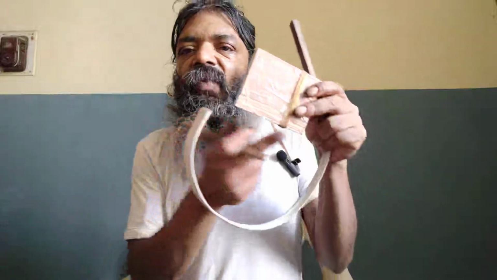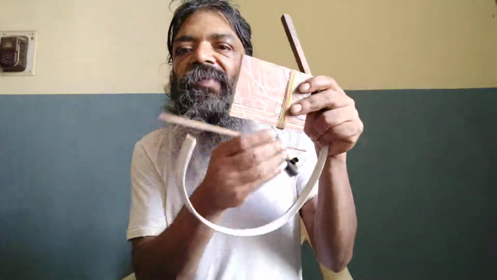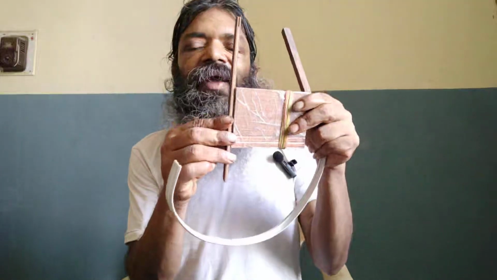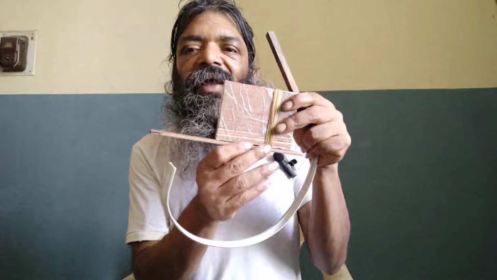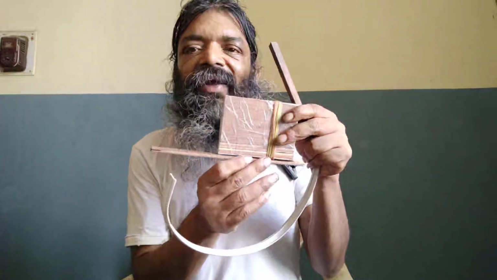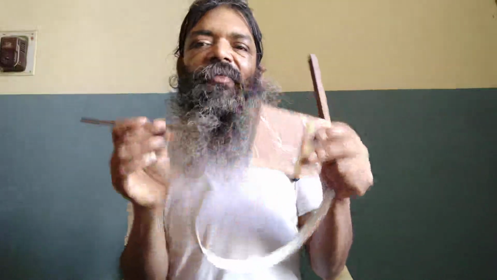Let's take the simple case of a rectangle. What is the width? Width is represented by a line. What is length? Length is represented by a line. If this is represented by a line, then what is the length of this line? If this line represents the width, what is the length of this line?